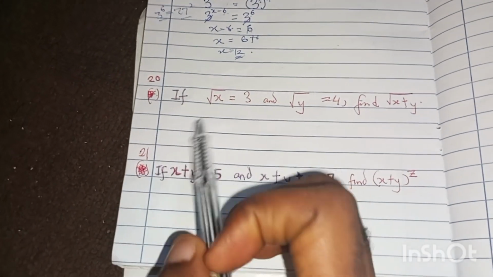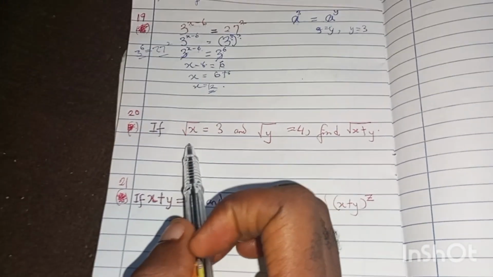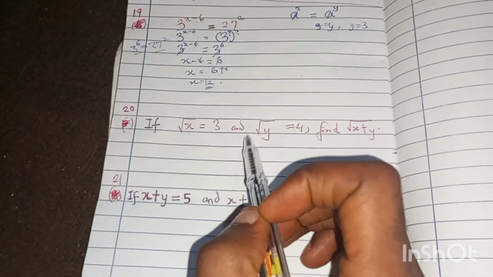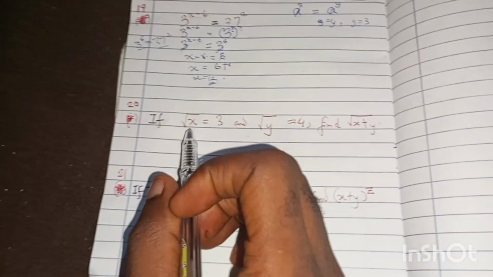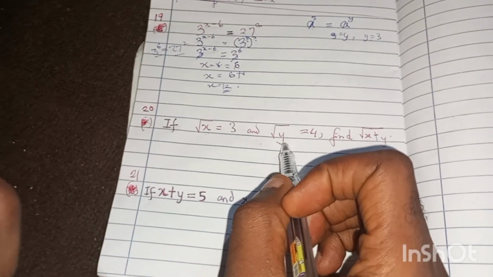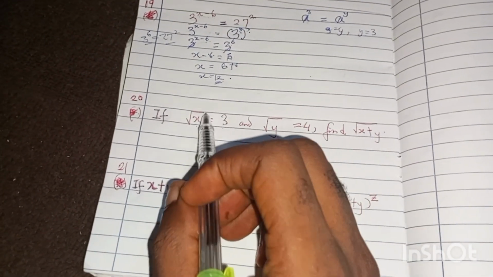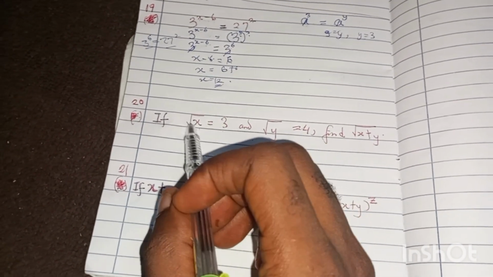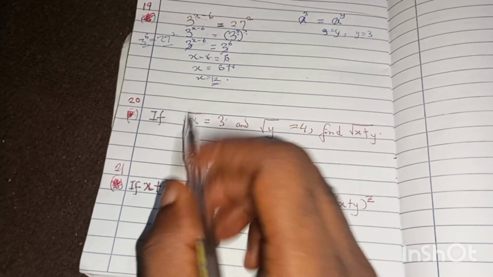Going to number 20. It says square root of x equals 3, square root of y equals 4. We should find square root of x plus y. So first of all, we're going to get the value of x, and from square root of y, we're going to get the value of y. You know what we normally do to cancel square root? We just square both sides, okay?